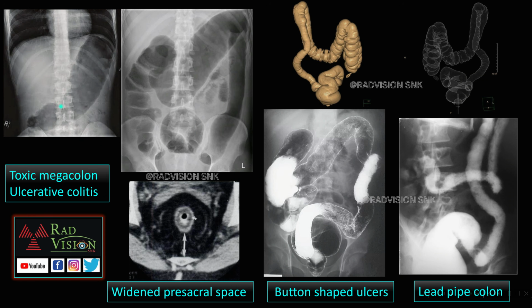Here you can see there is significant dilatation of the transverse colon. Here also you can see there is significant dilatation of the transverse colon measuring approximately greater than 6 centimeters, which is referred to as toxic megacolon, which is commonly seen in ulcerative colitis.